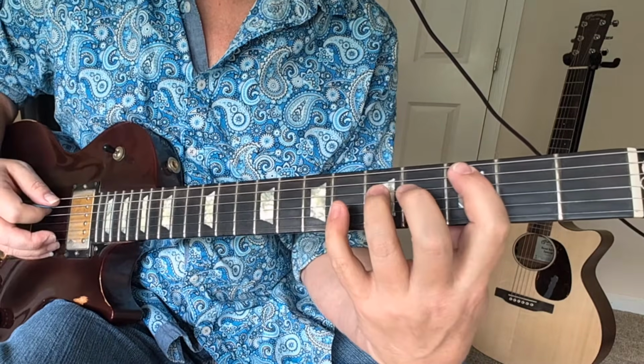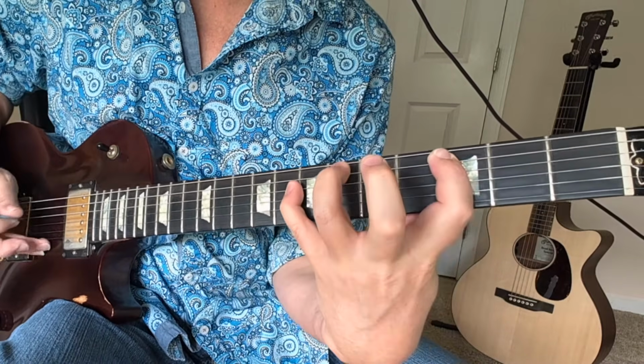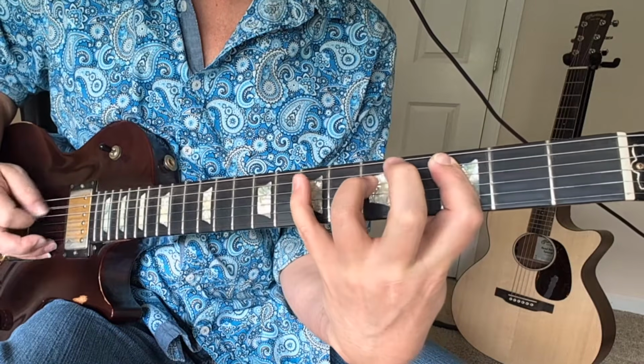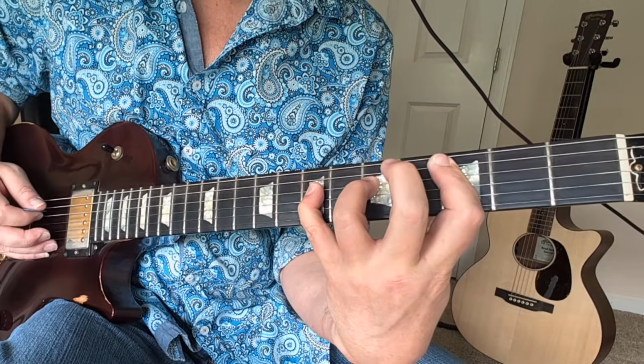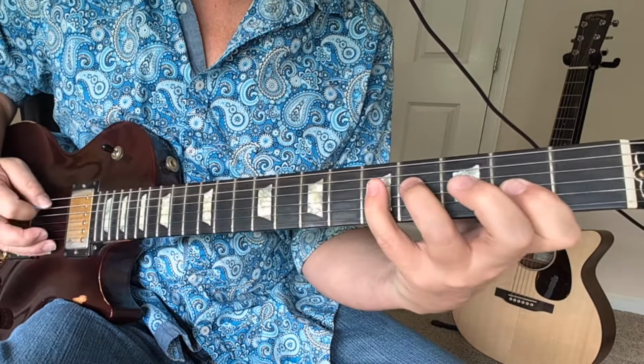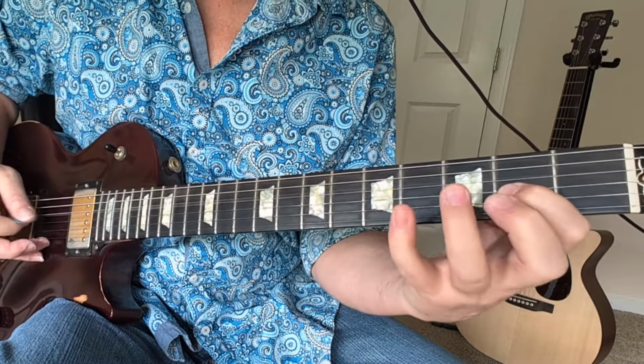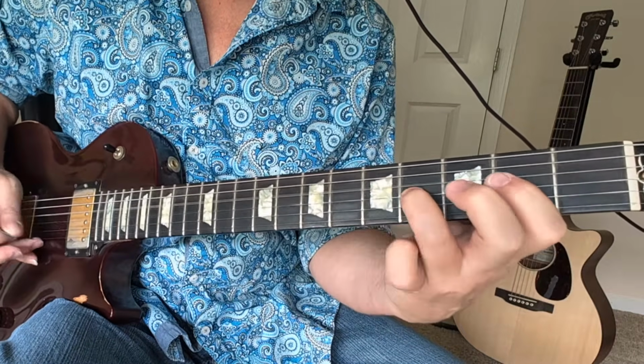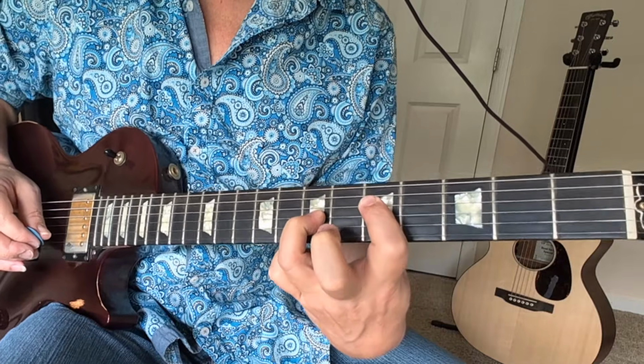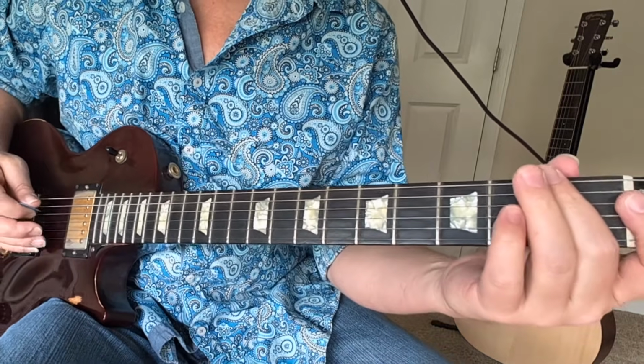So here we're going to come back to the C. Whichever way you want to do it. Then we're going to go to the A. And then to the D. Back into those chords there. Okay, so let's look at this, what I call the boogie part.